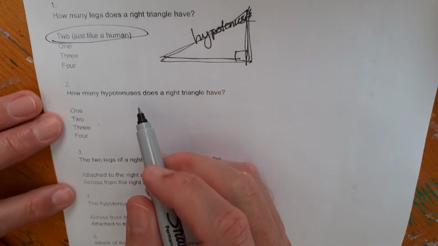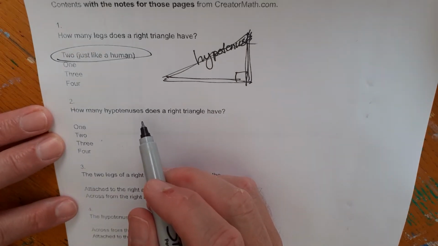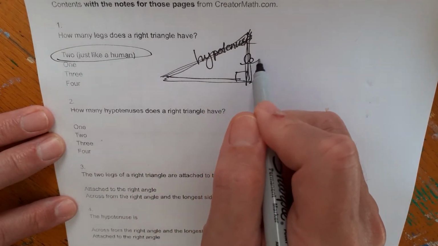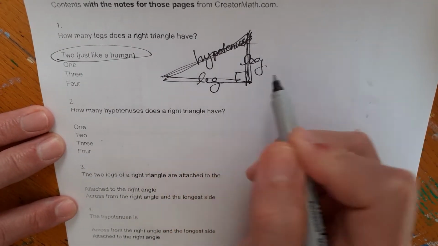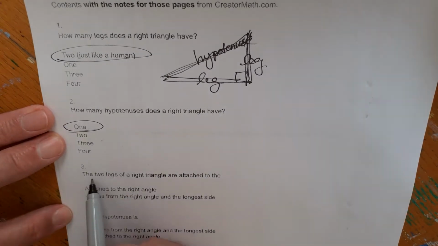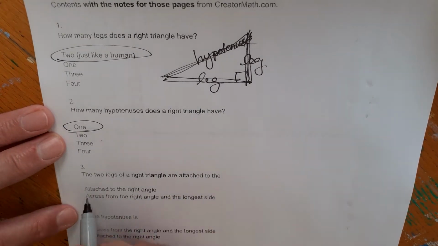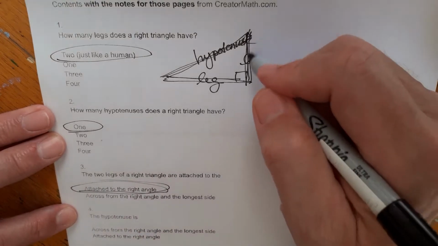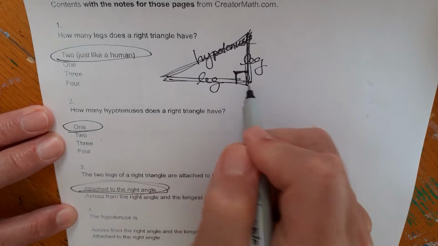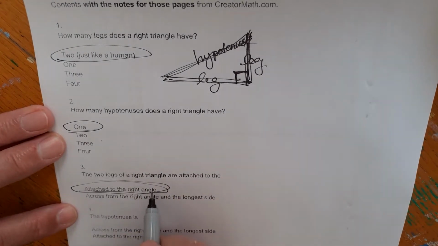How many hypotenuses does it have? Well, let's stay on the same diagram. You got 1 hypotenuse and 2 legs. So this is a leg, this is a leg. 3 sides, that's all you got. The 2 legs of the right triangle are attached to the right angle. Notice here's a leg touching, adjacent to, the right angle, right? Attached to the right angle.